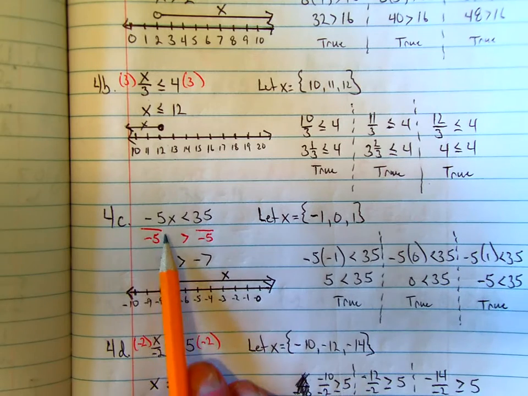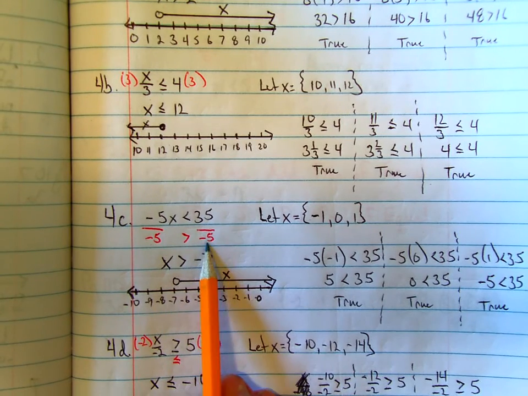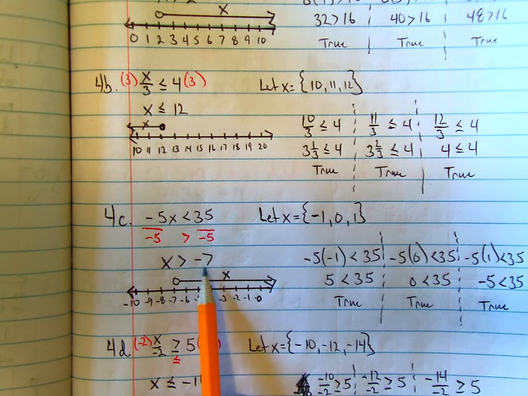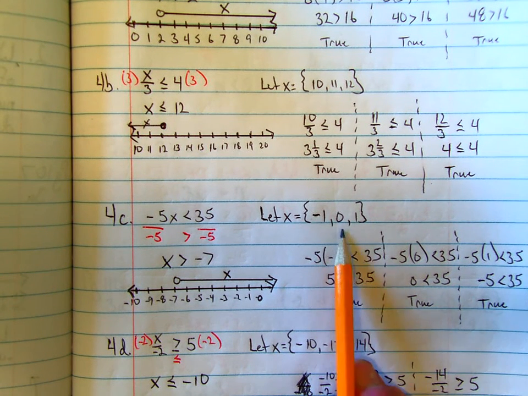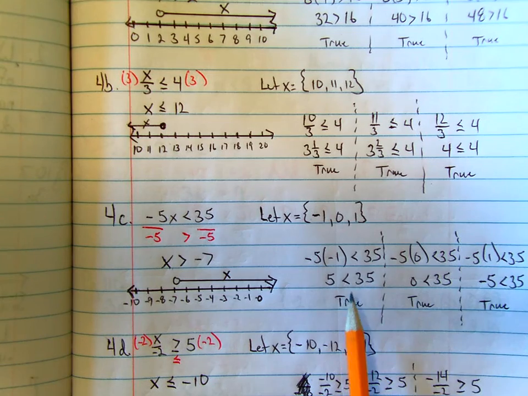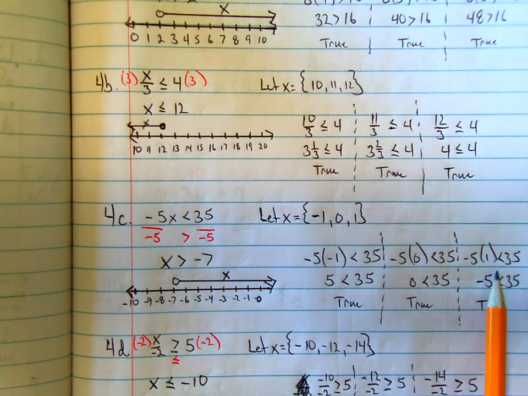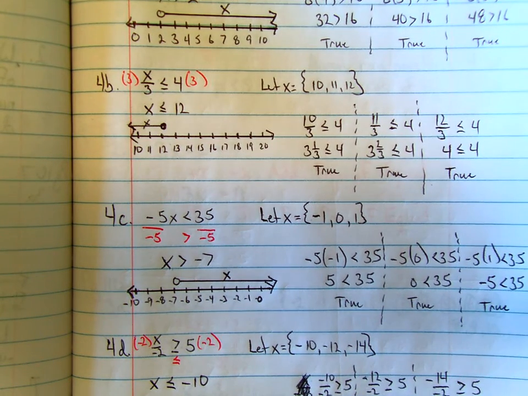For C, I divided both sides by -5. I got x greater than -7, and I chose three numbers greater than -7. I chose -1, 0, +1. I substituted in those values for x, simplified, and found all three of them worked, so that was true.